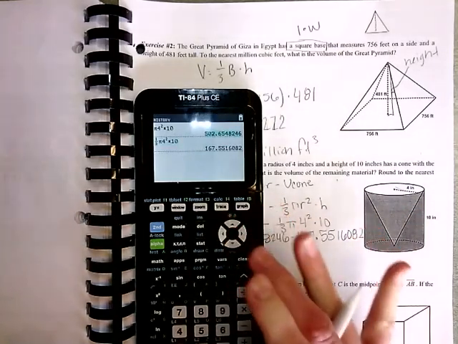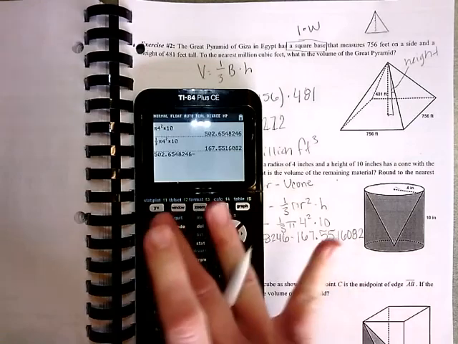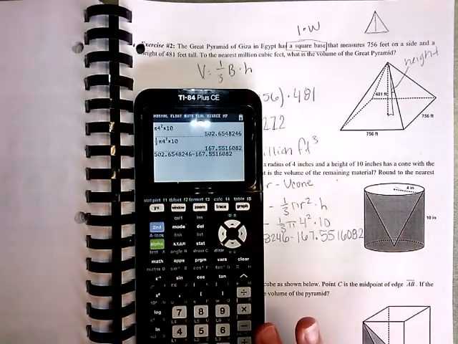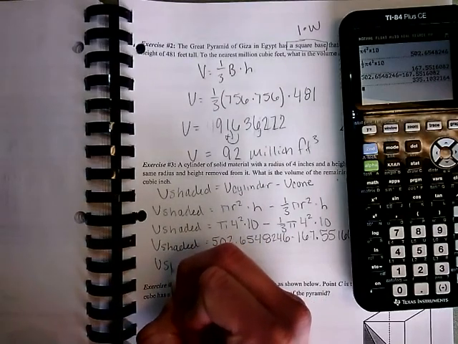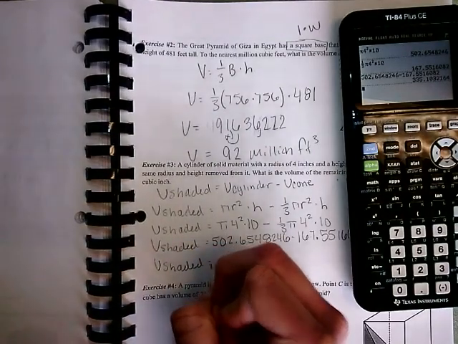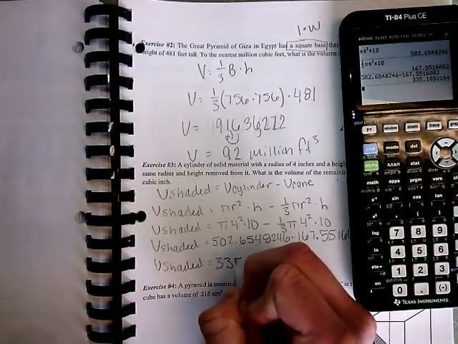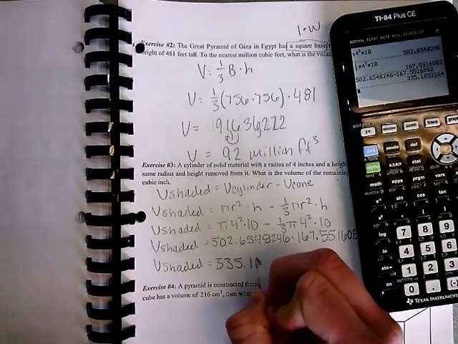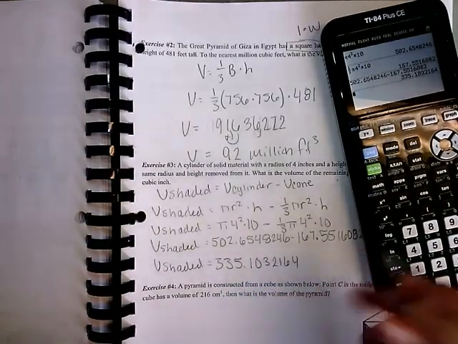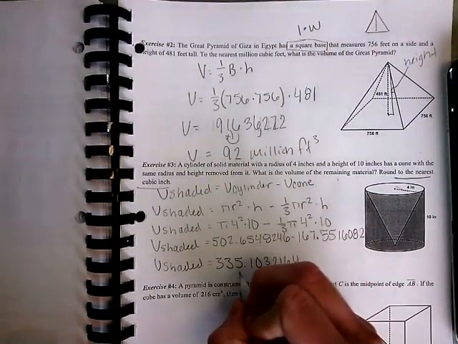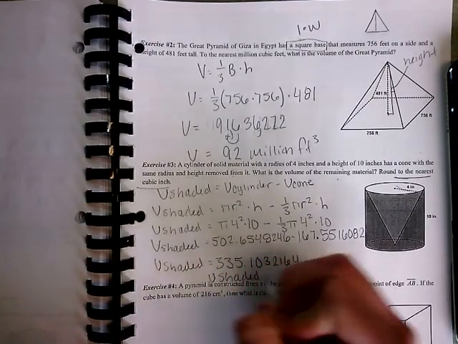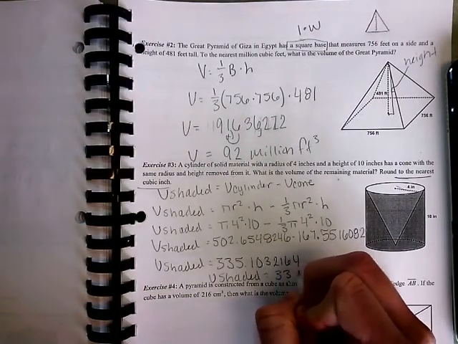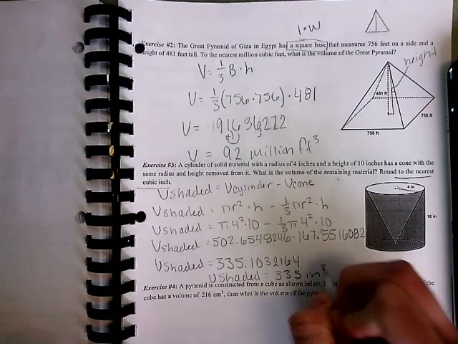That is 167.5516082. So this minus this gives us the volume of the shaded part, which is just 335.1032164. Now we want to round to the nearest cubic inch, so we're rounding to the nearest whole number. So the volume of the shaded part is just 335 inches cubed.